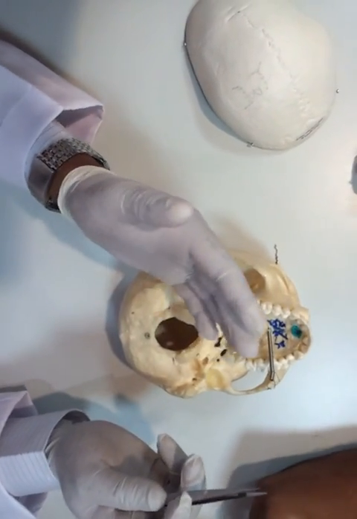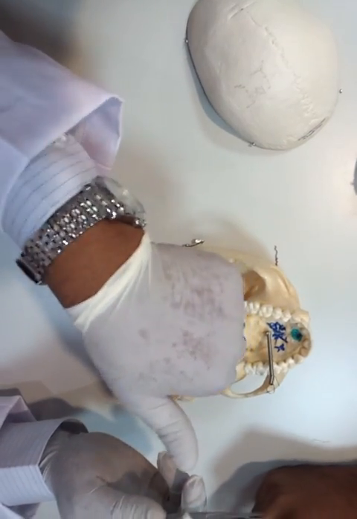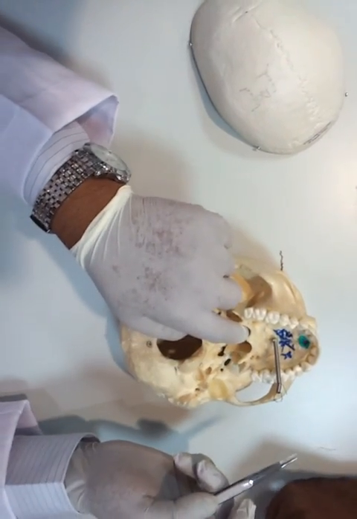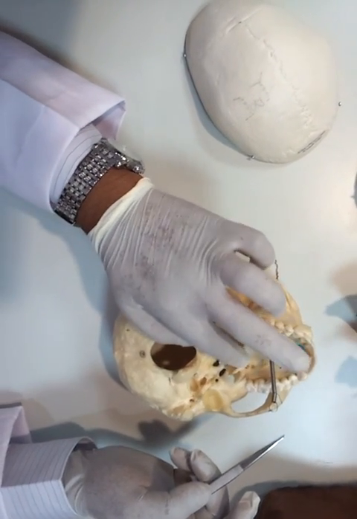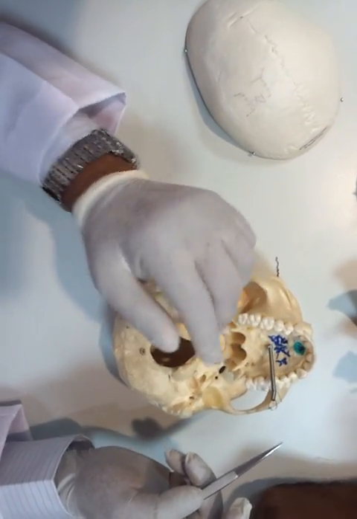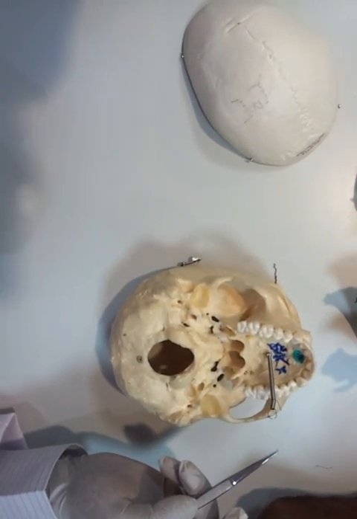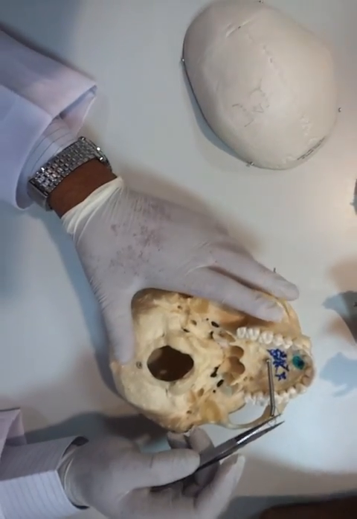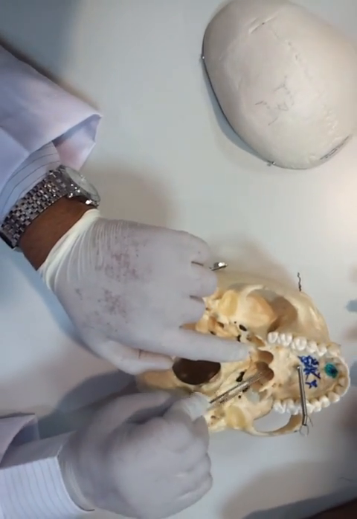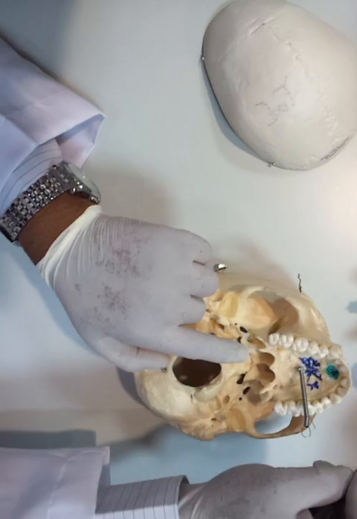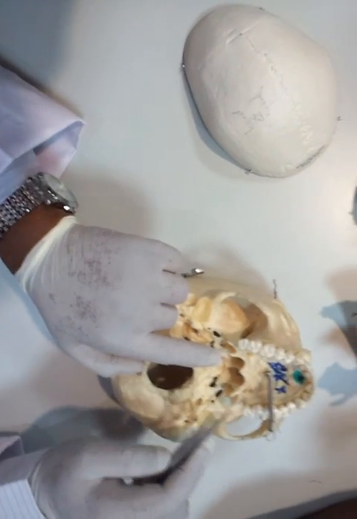This soft palate is responsible for closing the posterior nasal apertures, and these two nasal apertures can be closed when a person takes food inside the mouth. The food never comes back out through the nasal cavity. This is an abnormality.